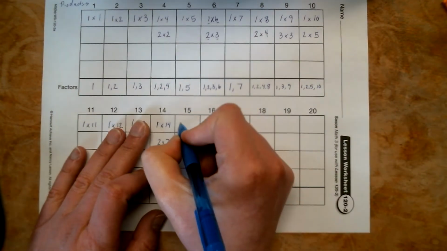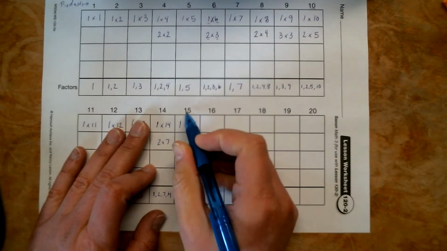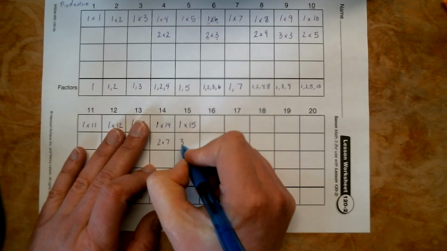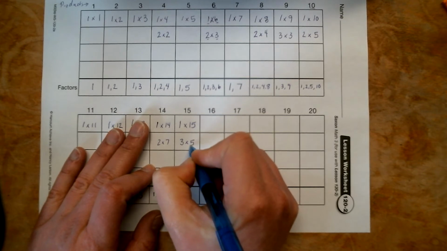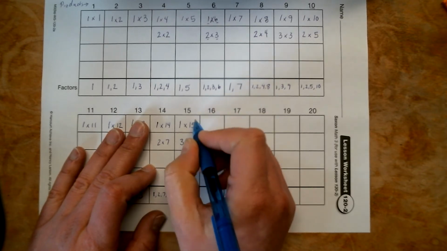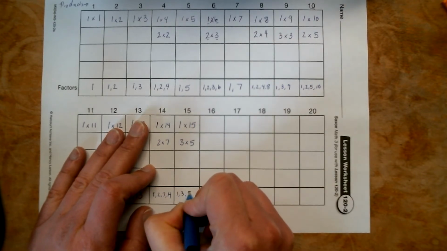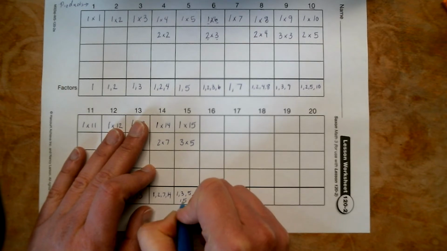Okay, 1 times 15. 2, nope, it's an odd number, but 3 times 5. 4, no, 5, yep. Okay, that's it. 1, 3, 5, 15.